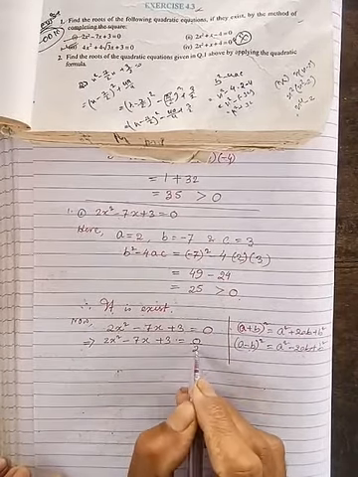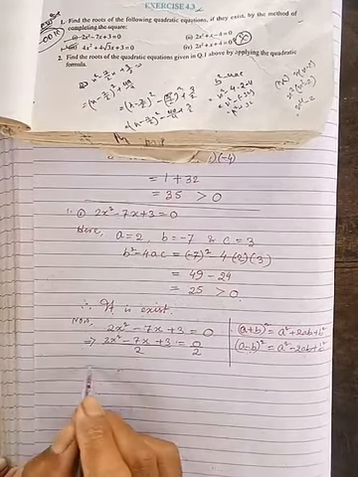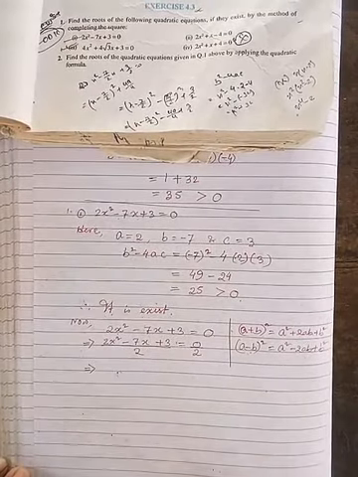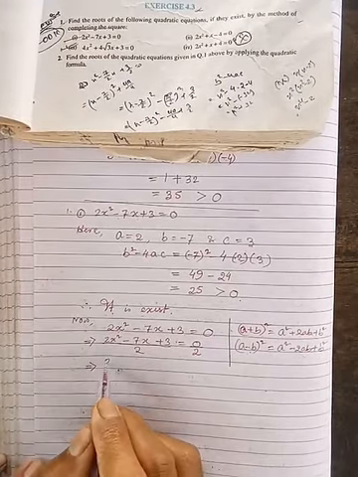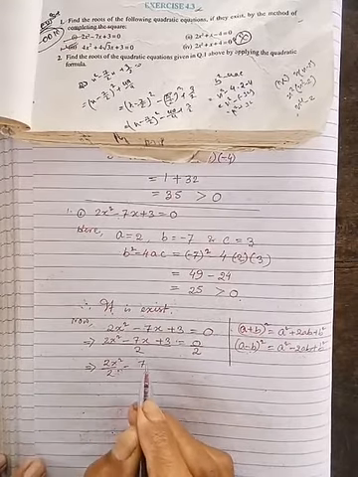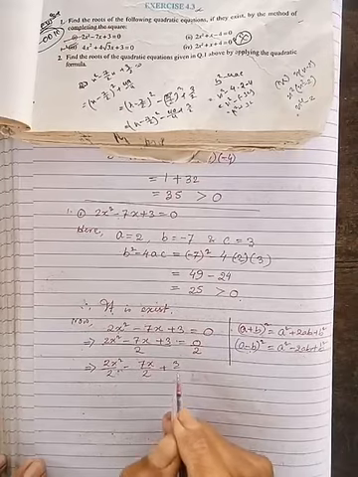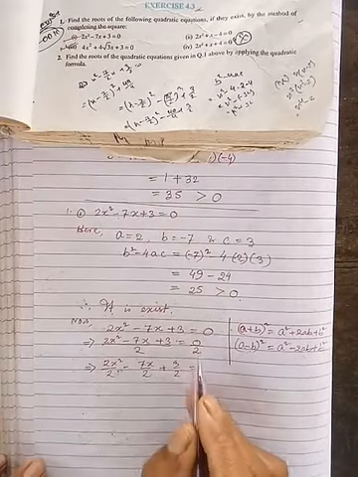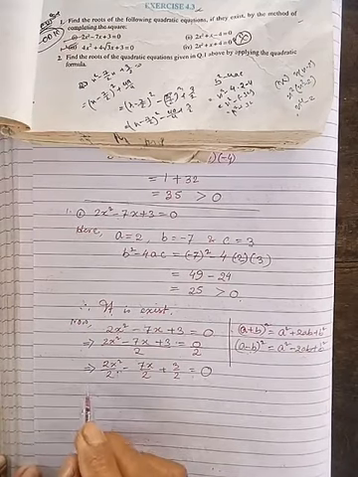This side is also divided by 2, and this side is also divided by 2. I'll show you one solution in detail. The rest you have to do as homework. It can be written as 2x square by 2 minus 7x by 2 plus 3 by 2, and 0 by 2 is 0. 0 divided by any number is 0.